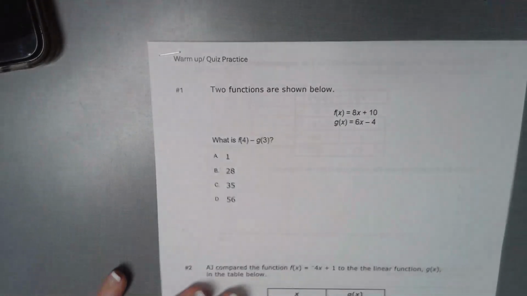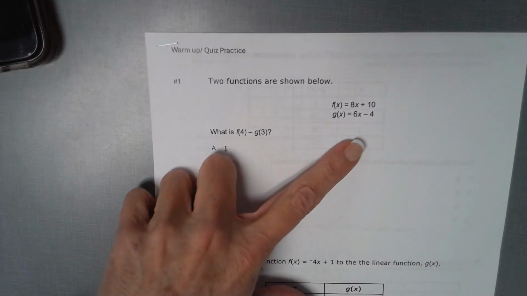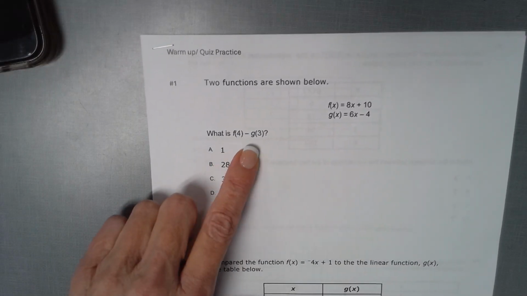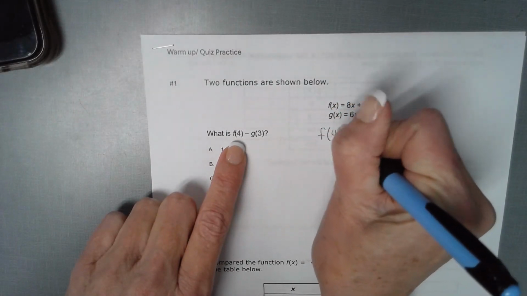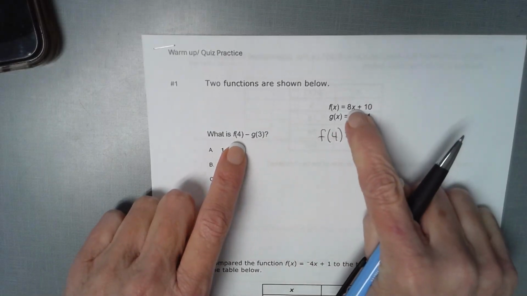All right, so number one, we've got two functions that are given to you. We want to do f of 4 minus g of 3. So the first thing we've got to find is f of 4. What does the structure sound like?